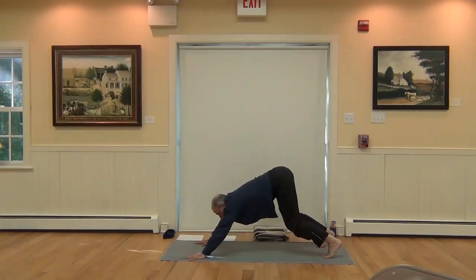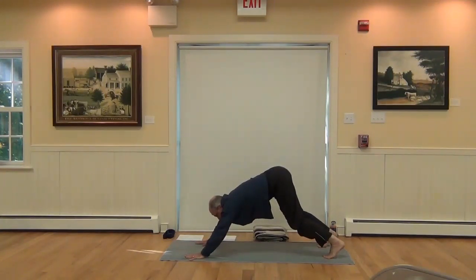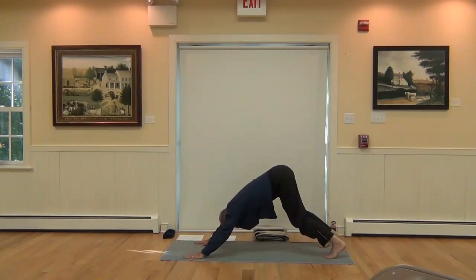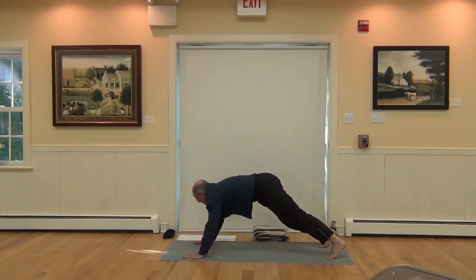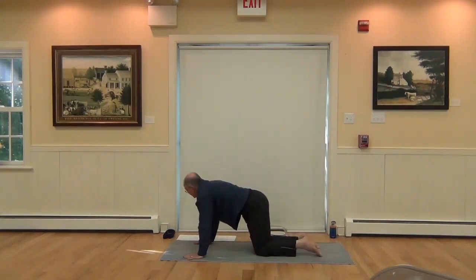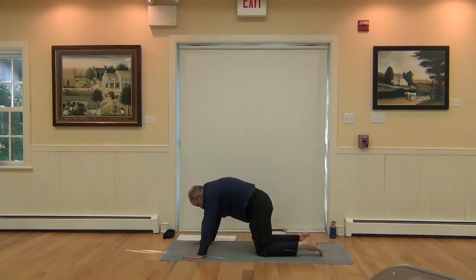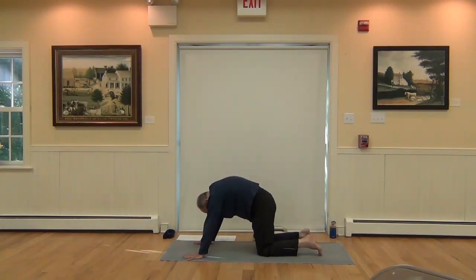Keep the knees bent and just lengthen through the lower back, pulling the navel to the spine. And as you exhale, extend from the heart out through the arms and fingers. And lower back to table pose. Inhale to cow and exhale to cat. Looking up on the inhale, keep the arms strong and pulling the navel up on the exhale.